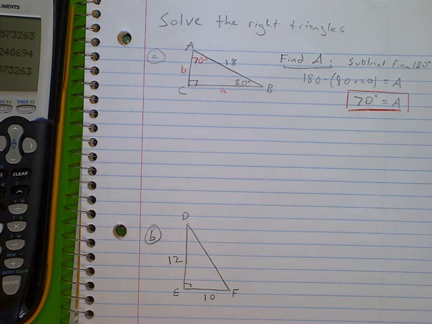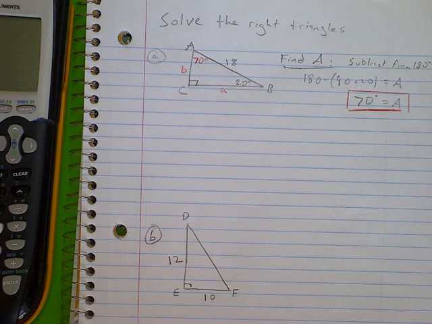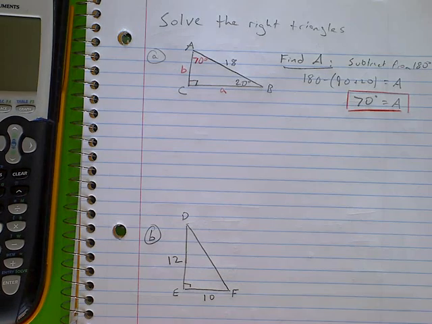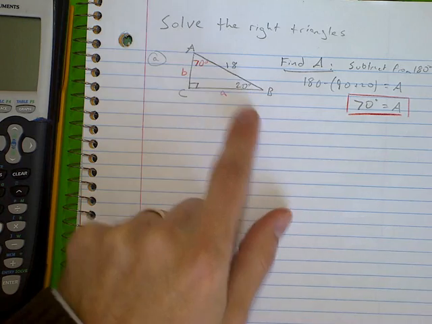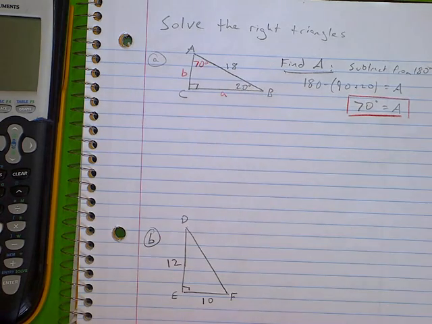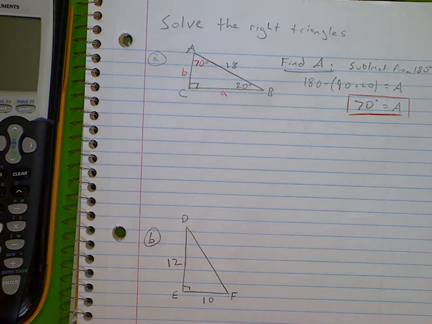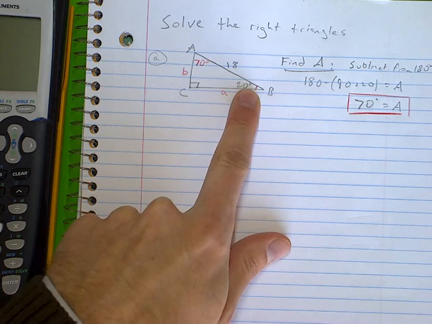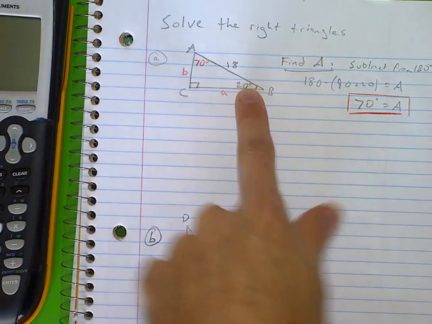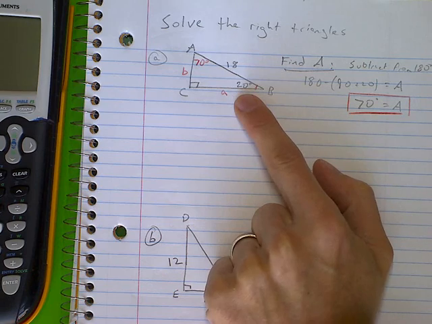Can I do the Pythagorean theorem? No. So what was my other option? A trig ratio. Alright. So, to use a trig ratio, the first thing you have to do is pick an angle to base your ratio off of. It doesn't matter which one you pick, but you might as well pick the one that you know is right because it was given to you. So, the 20-degree angle.